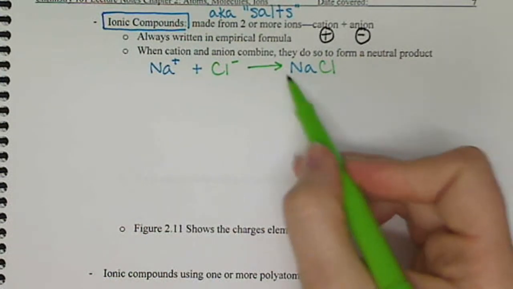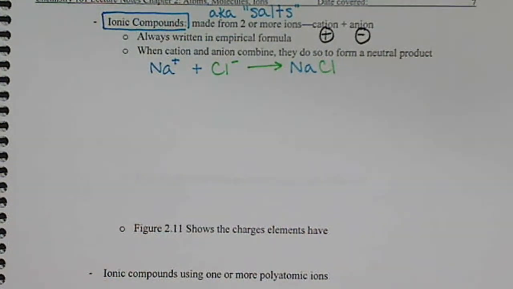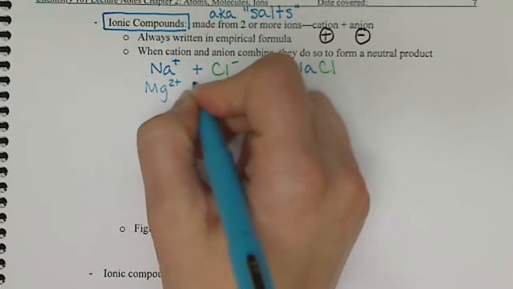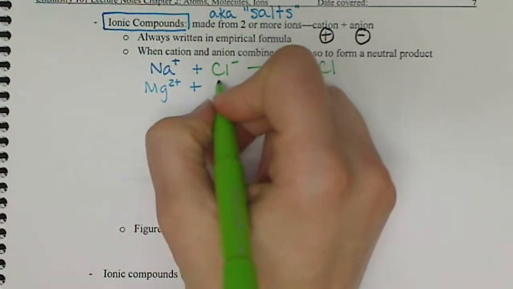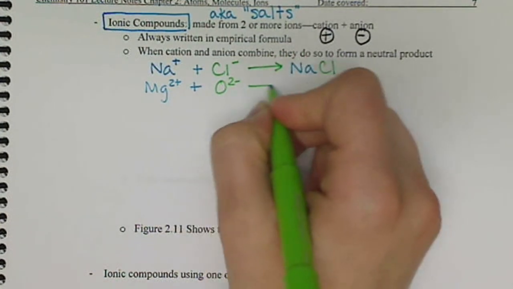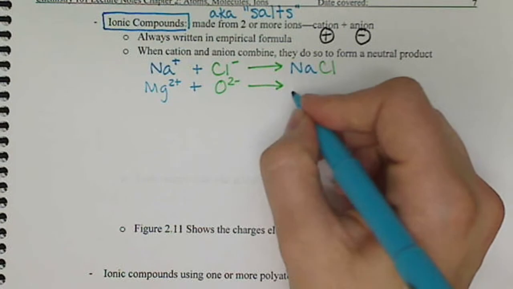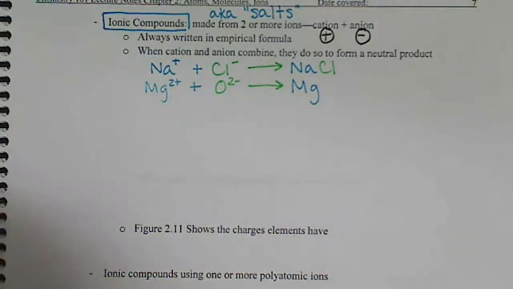This is sodium chloride. This is actually table salt here. We can have other compounds, say the magnesium ion combining with the oxide ion. These are also equal and opposite, so when they combine, they're still going to be in a 1-to-1 ratio.